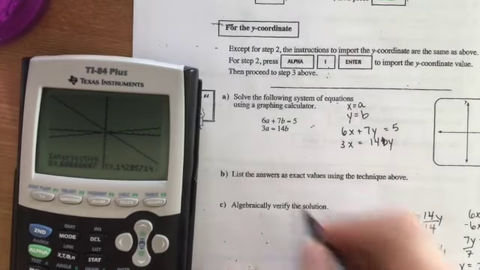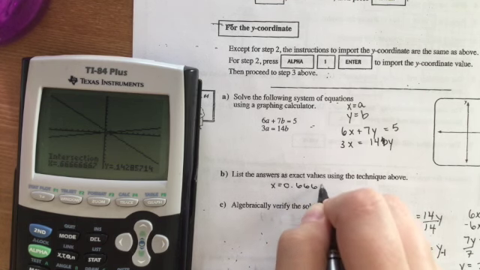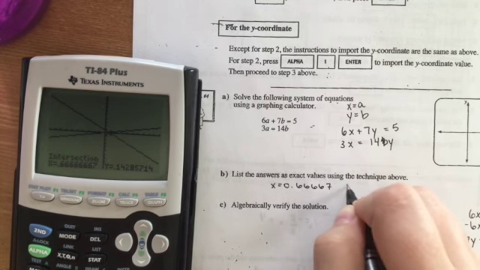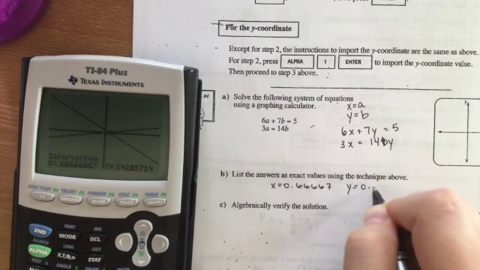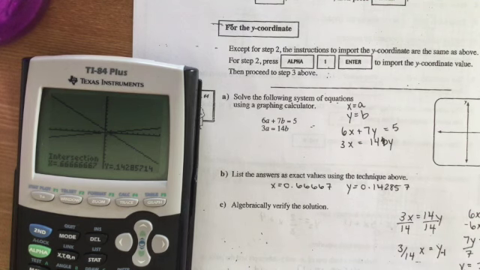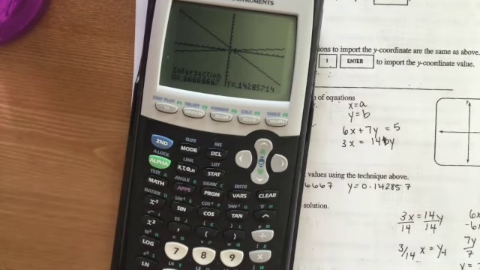Let's write down what I have first. X equals 0.666 repeating, let's go 0.66667, y equals 0.142857. And so this is true that this is your solution, but we want to write these as fractions. I'm just going to show you how to copy out of this, how to get your x and your y in fractions without trying to guess.